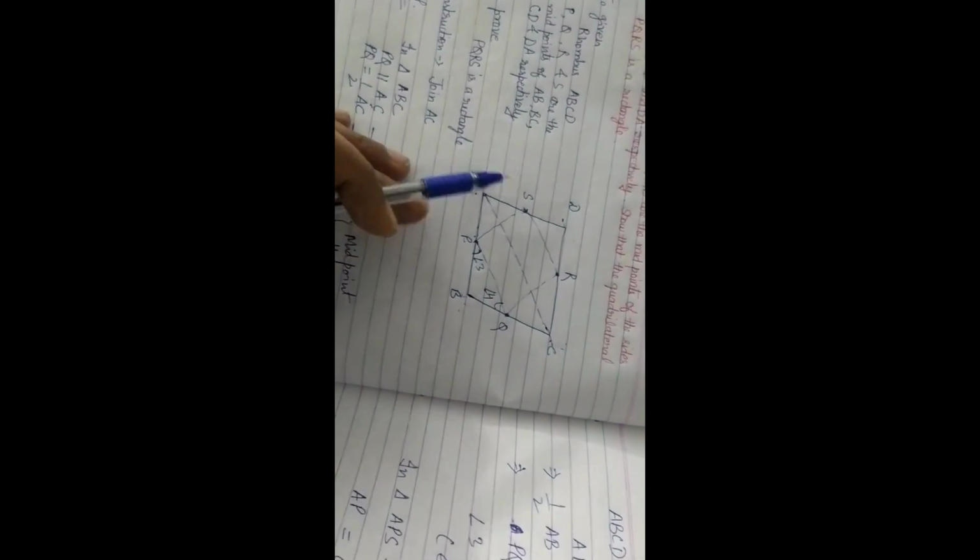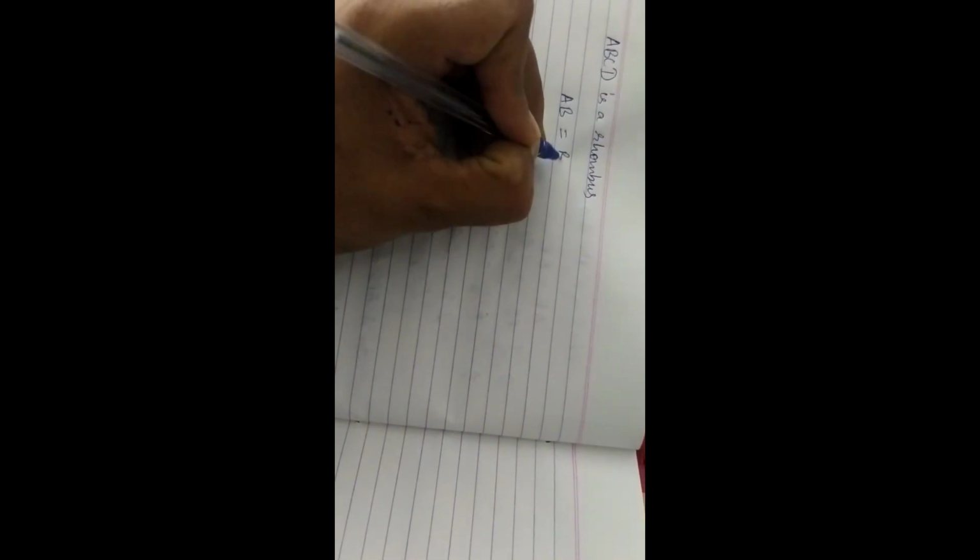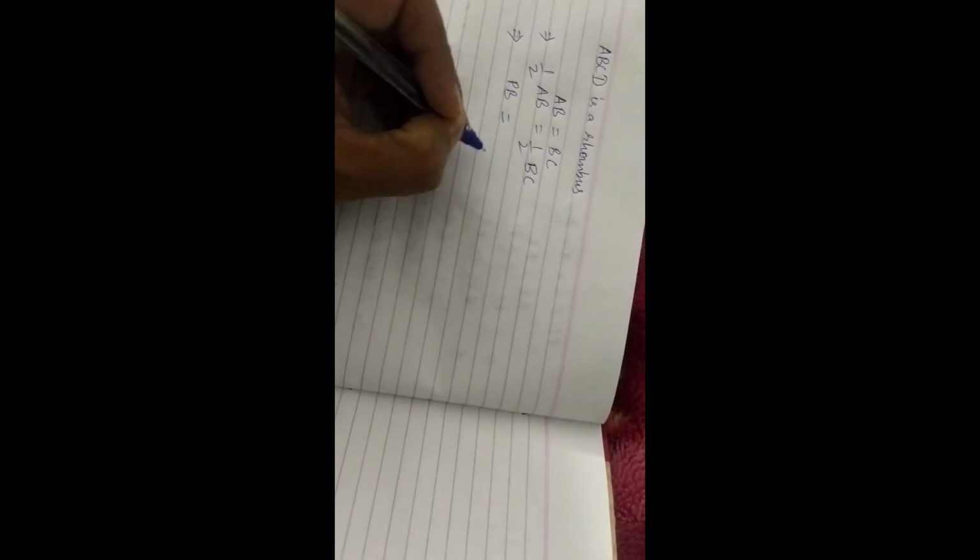Now ABCD is a rhombus, so AB will be equal to BC. If you multiply both sides by half, no change will take place. So half of AB you can write as PB, and half of BC you can write as BQ.